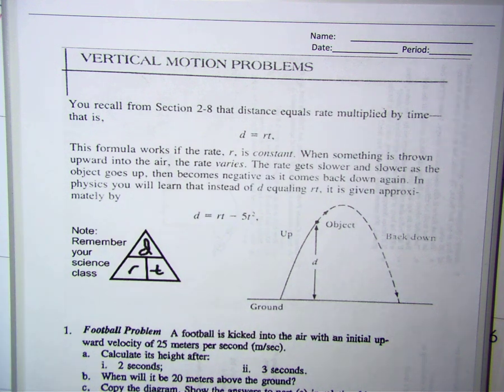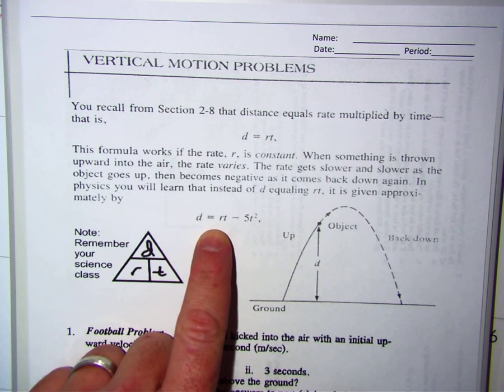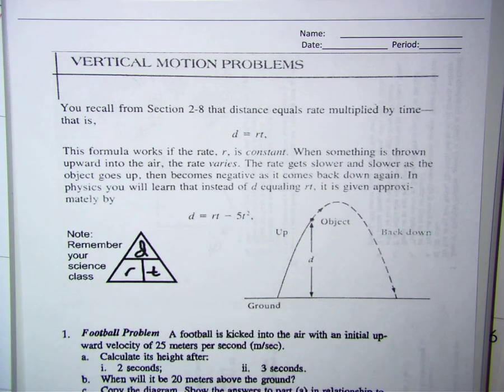All right, I want to recap what we did yesterday with the vertical motion problems. I don't feel that the lesson went quite as well as it could, as we're applying what we learned with the quadratic functions, both by solving for our x-intercepts by factoring, and then what we applied with solving it with the quadratic formula. Our function here, d equals rt minus 5t squared, we talked about yesterday.